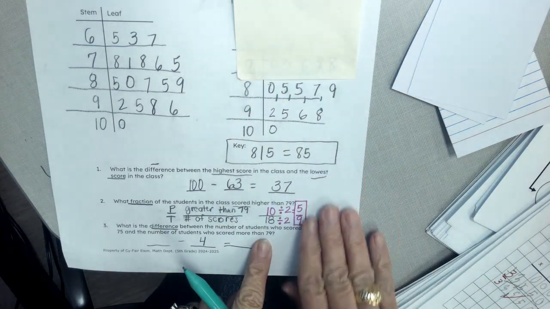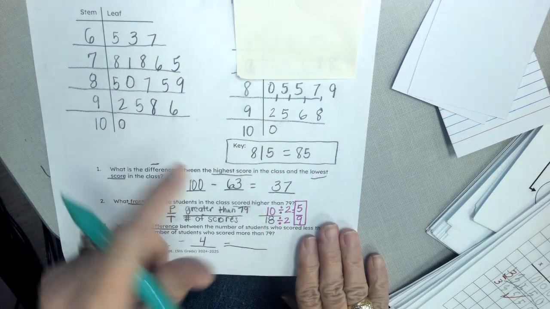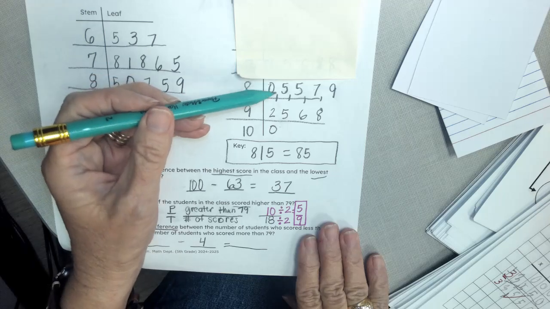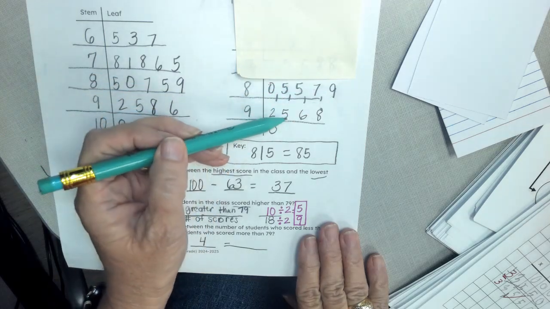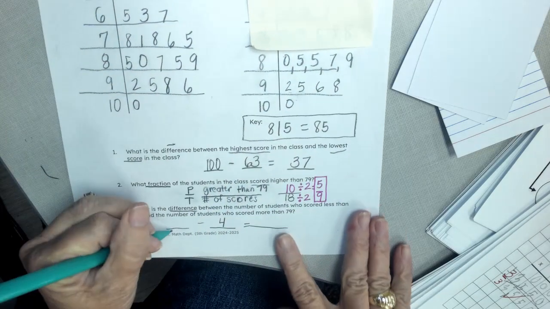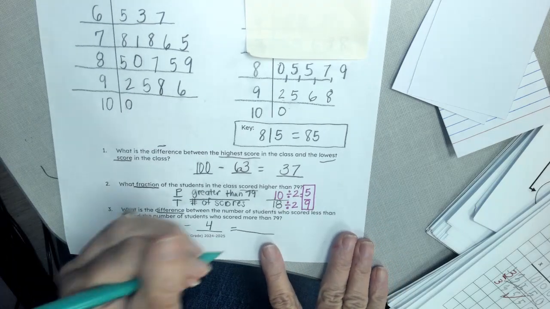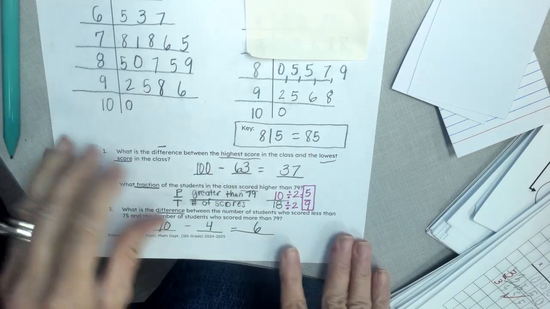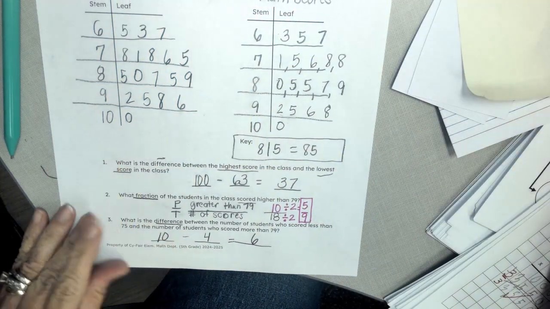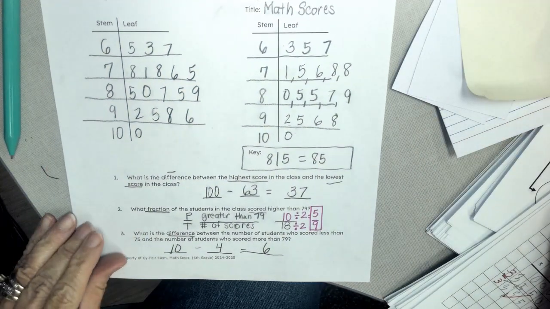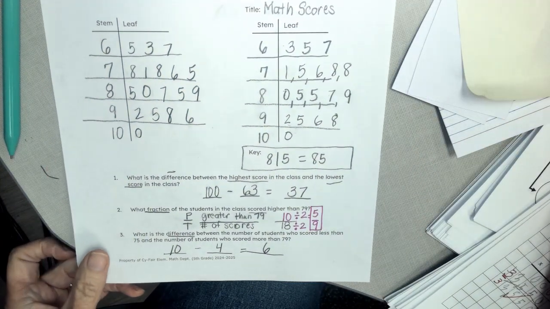And we counted those before we went to a large group, but 1, 2, 3, 4, 5, 6, 7, 8, 9, 10. And so what is 10 minus 4 going to give you? Yes, 6. All right? And so that's basically how you use a stem and leaf to answer some questions.